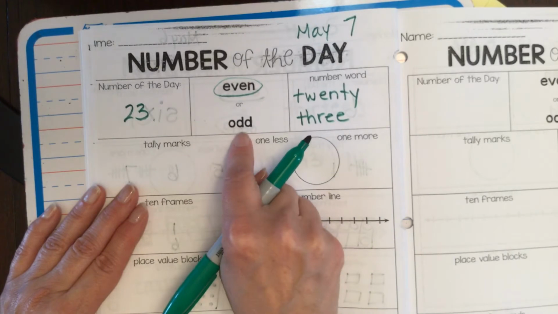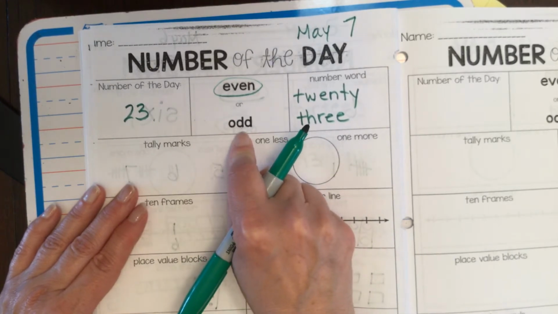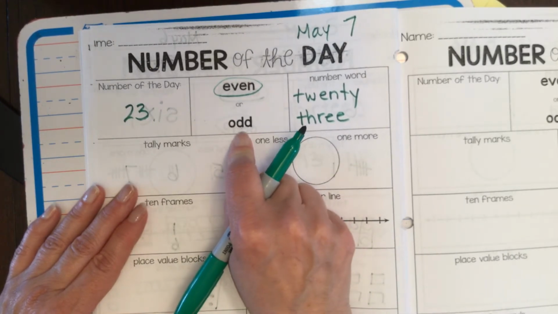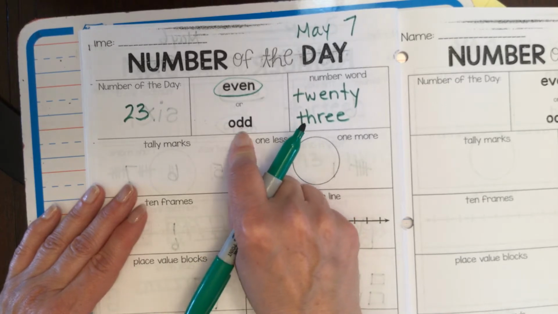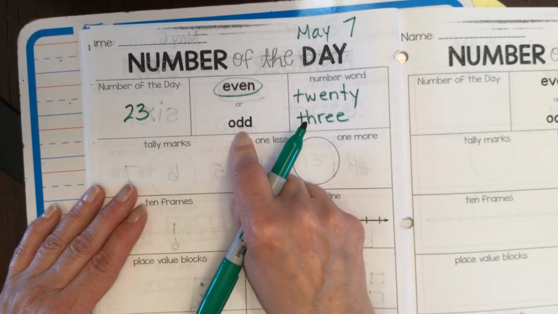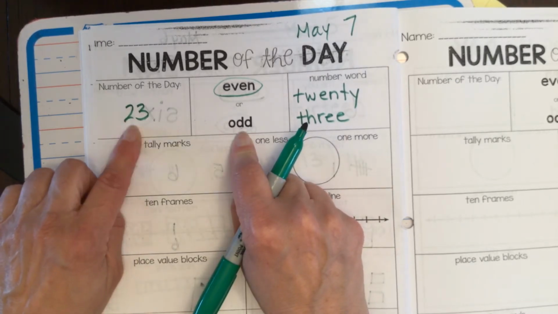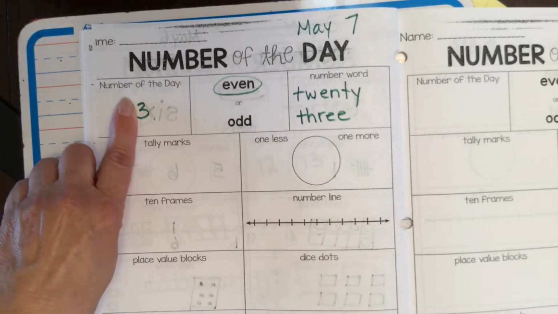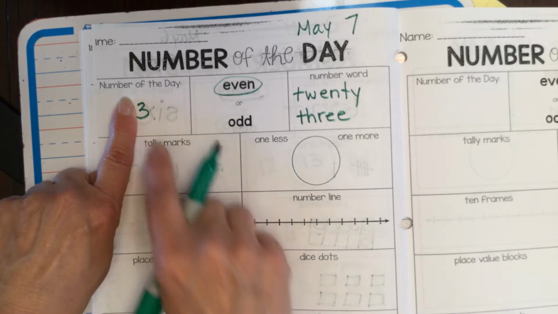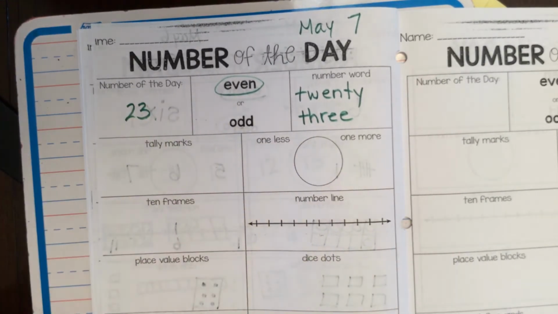We could double check by counting the odd numbers, counting by 2s. If we start at 1, then we get 1, 3, 5, 7, 9, 11, 13, 15, 17, 19, 21, 23, so it tells us it's odd. I could also look at just the ones column, and I know 3 is an odd number. There's no double that will answer to 3. So many ways to discover if it's even or odd.